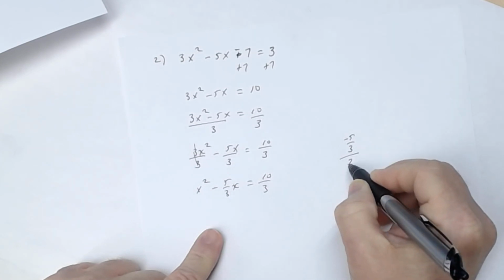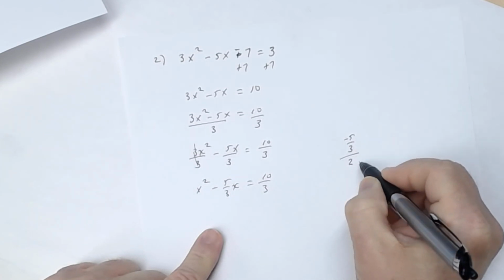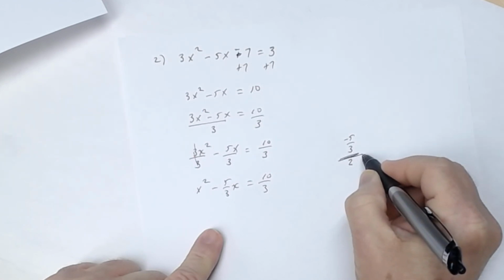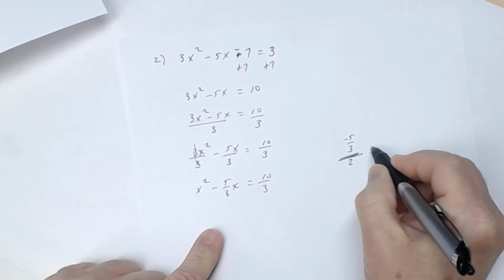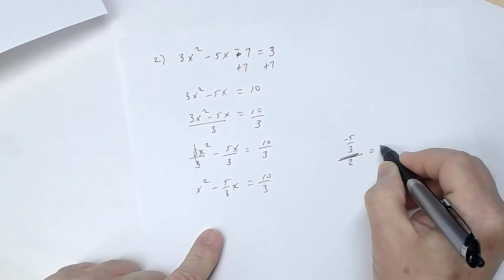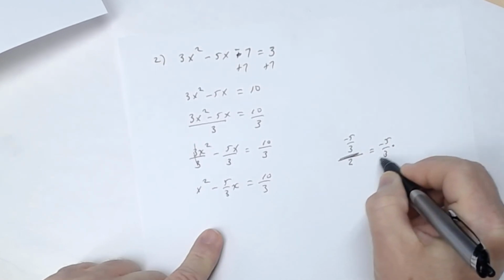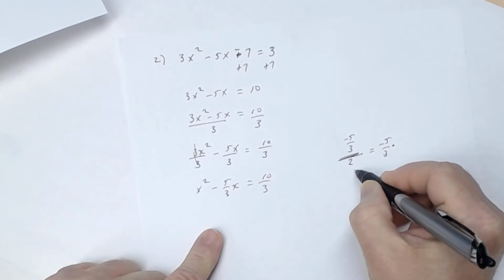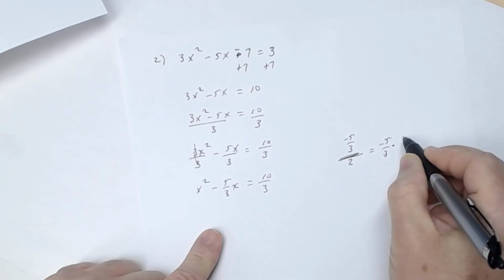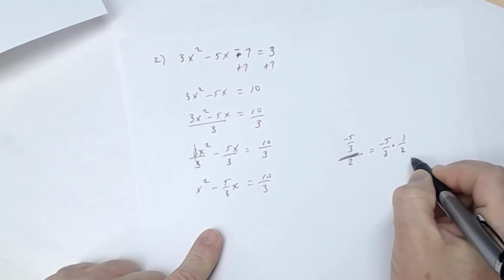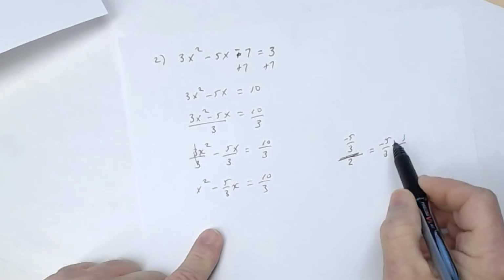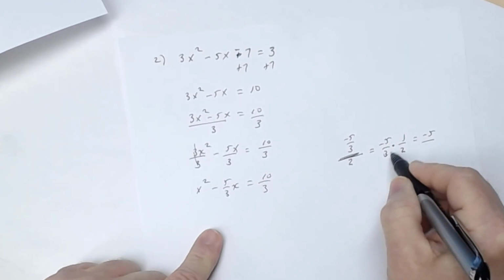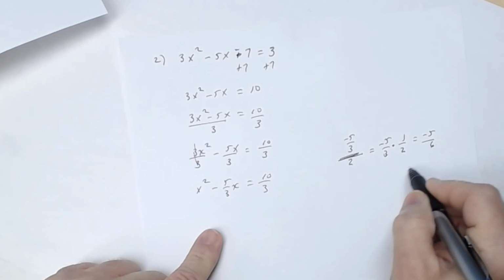Now remember, let's review something. I have a fraction divided by a fraction. So I can always change this division to multiplication. So that becomes the fraction in the numerator times the reciprocal of the fraction that's in the denominator. So the reciprocal of 2 is 1/2. Now I'm going to multiply those two fractions. A negative 5 times 1 is a negative 5. 3 times 2 is 6. So I get negative 5/6.